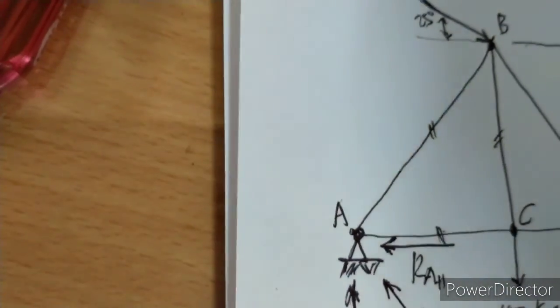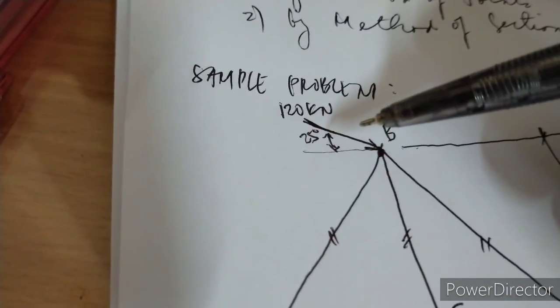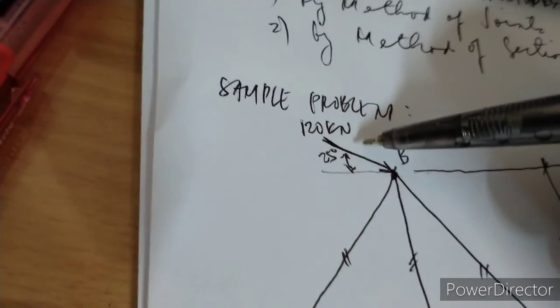Because there is also a diagonal force that is being exerted on the truss. So normally there will be a reaction that is diagonally counteracting this particular loading.